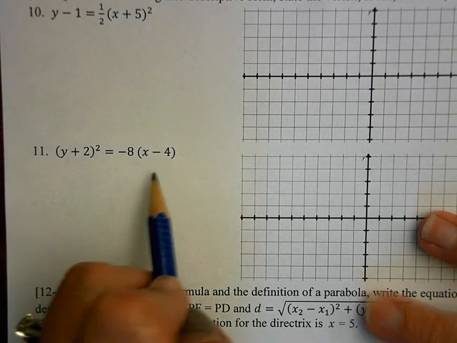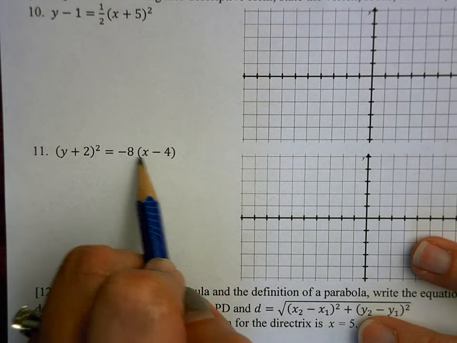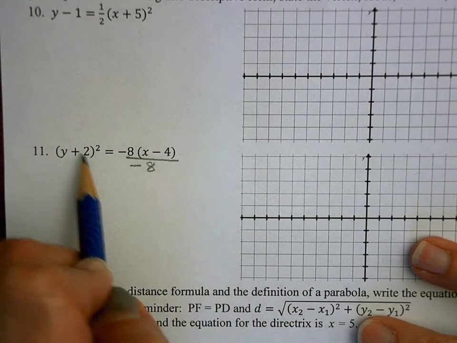So I want to get the non-squared by itself, so I want to get this part by itself, so I need to get rid of the negative 8, so I'm going to divide by negative 8.